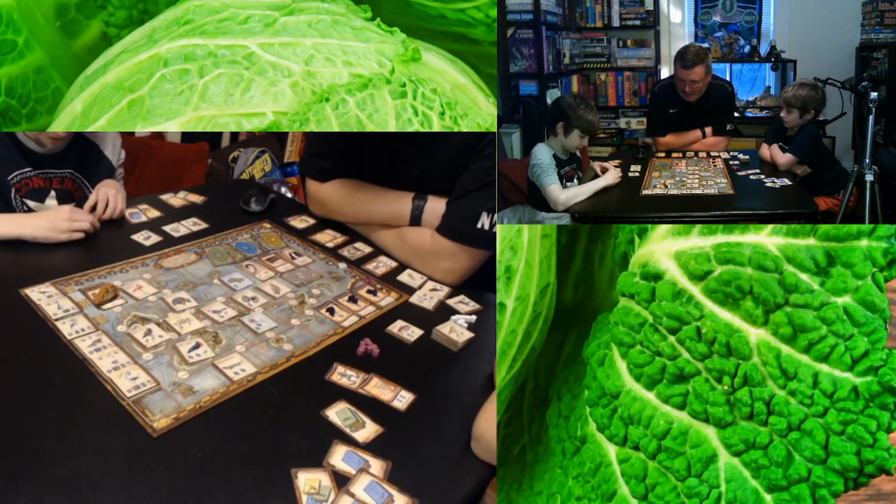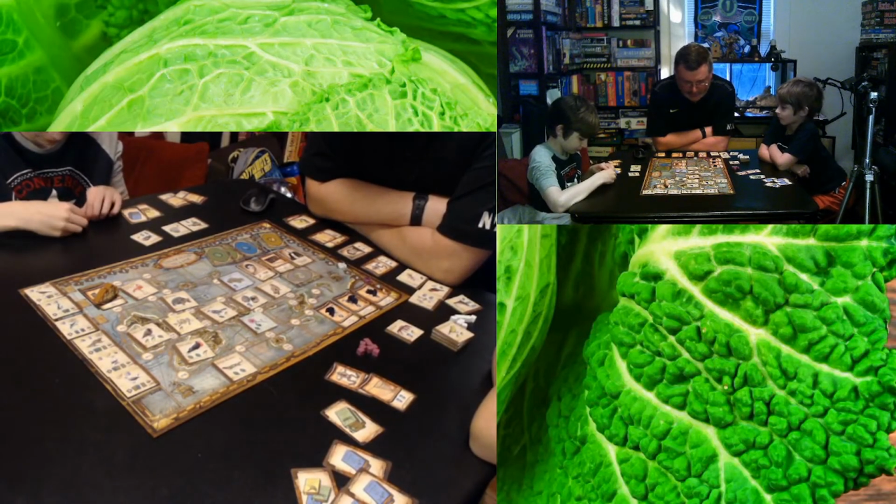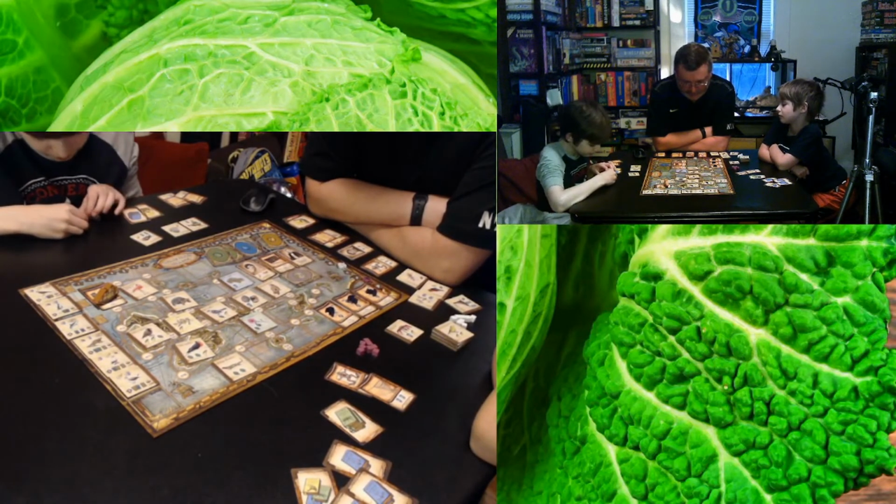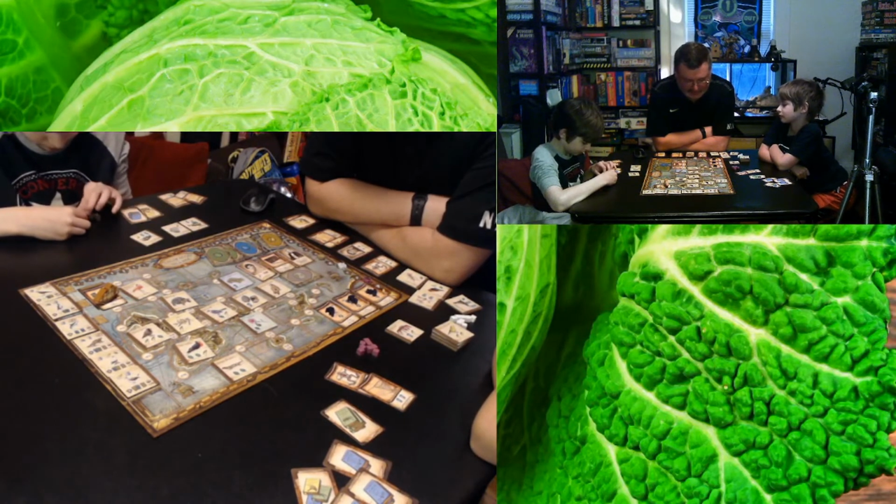But other than that, keep track of it. It's a really simple game. I really liked it. It's beautiful and it's really easy to play, and it doesn't take very long once you get into it.